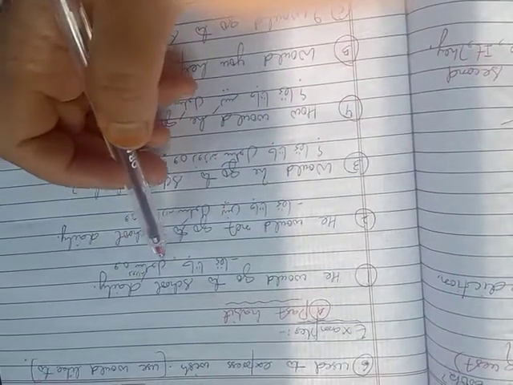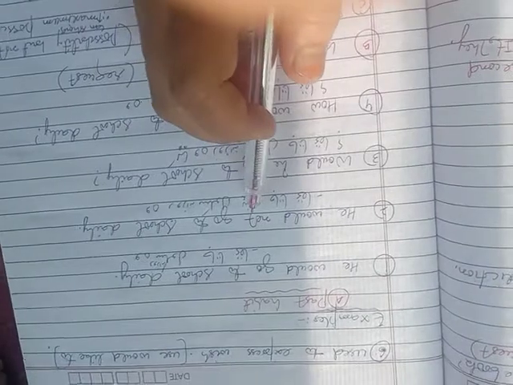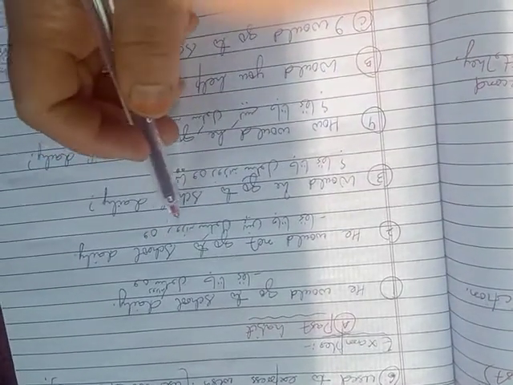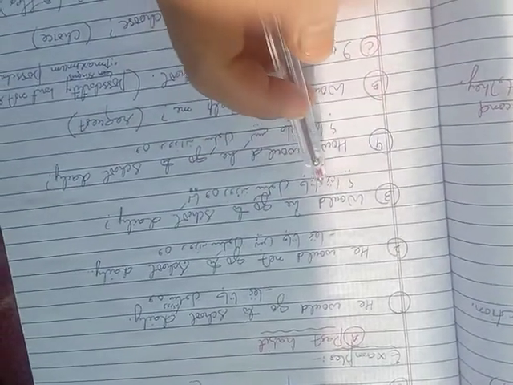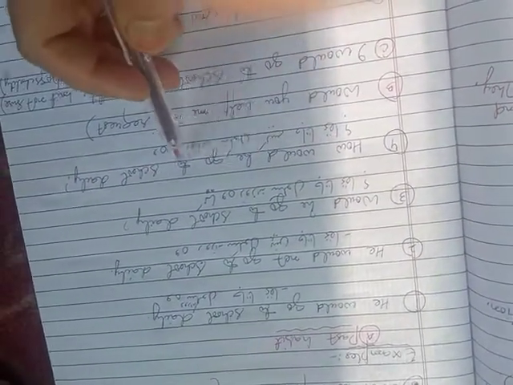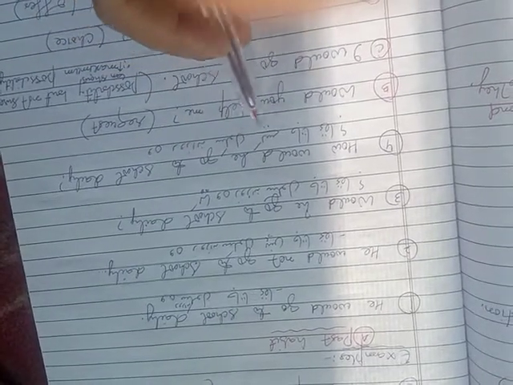वो रोजाना स्कूल जाता है. It shows the past habit. He would not go to school daily. वो रोजाना स्कूल नहीं जाता है. Would he go to school daily? क्या वो रोजाना स्कूल जाता है? How would he go to school daily? वो रोजाना स्कूल कैसे जाता है?